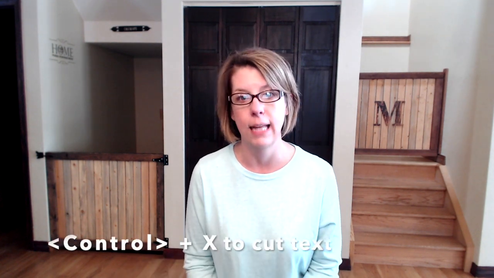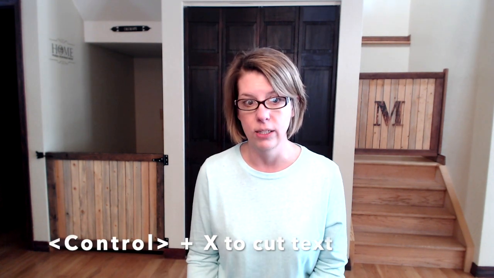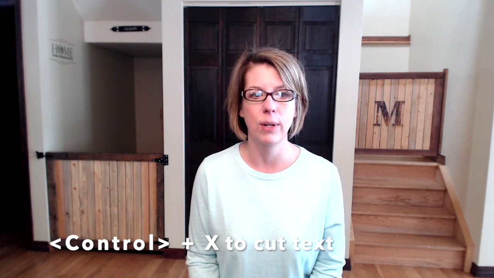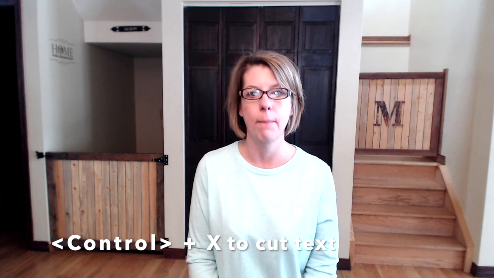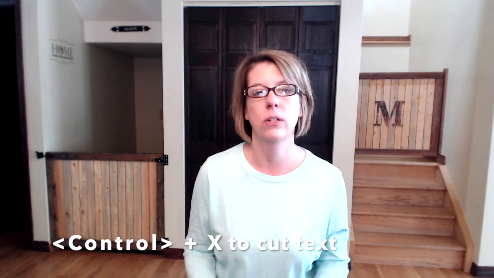And to cut it, you can click, hold, and drag the cursor to highlight the text you want to cut, or you can hit Control-X, which will copy the highlighted text to the memory clipboard and cut or remove it from the document. Either way you can do it. I usually do it the long way, but Control-C and Control-X are kind of the shorter way to do it.